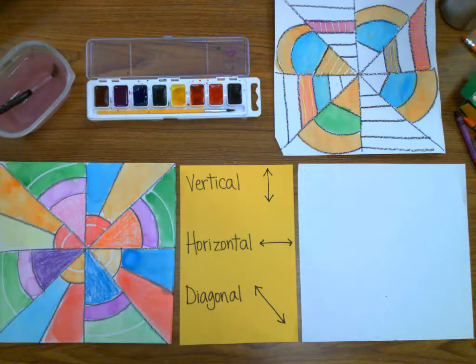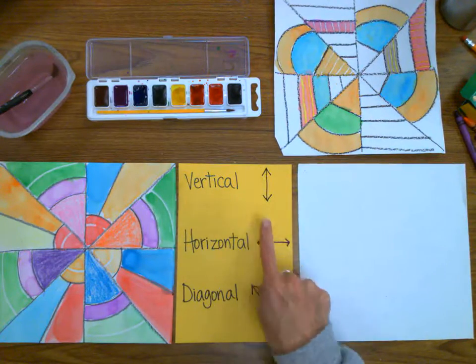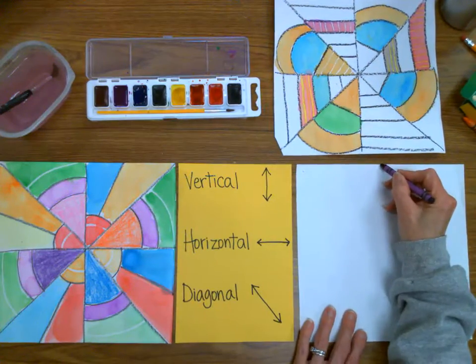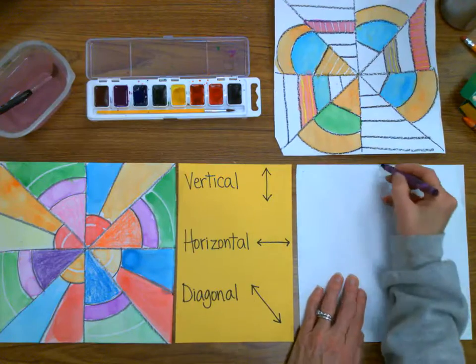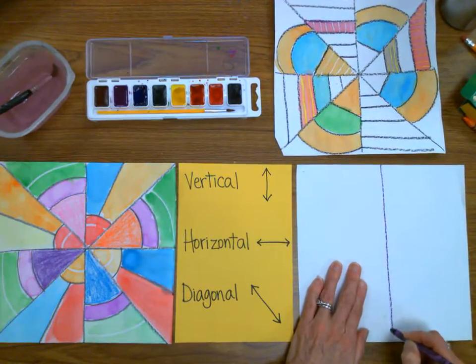So you're going to start with a vertical line. Vertical means it goes from top to bottom, up and down, straight up and down. So we're going to come to the middle of our paper. And it's okay if you have a rectangle paper. I have a square, but it'll still work. You're going to start at the top and draw down to the bottom.